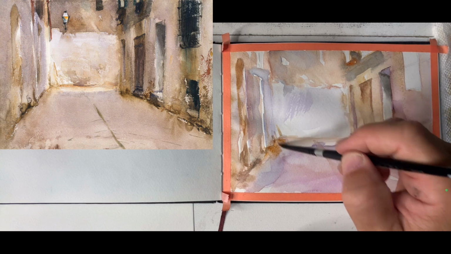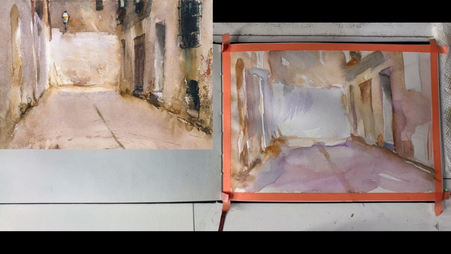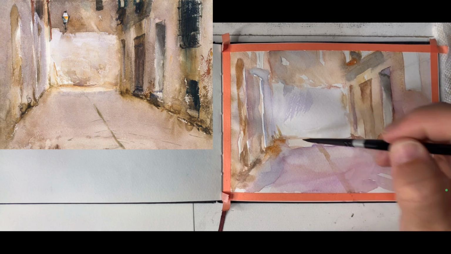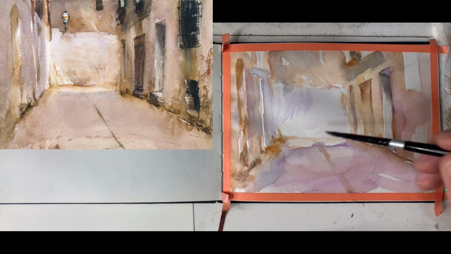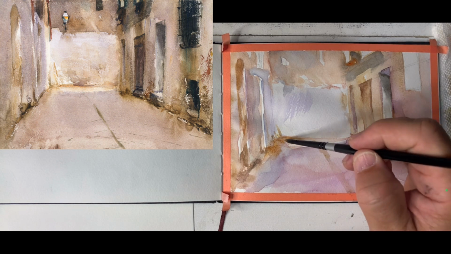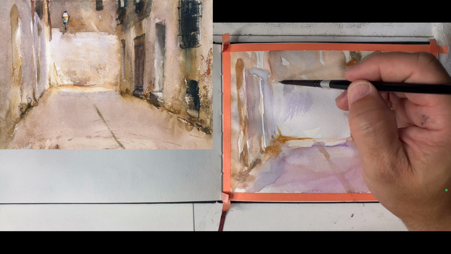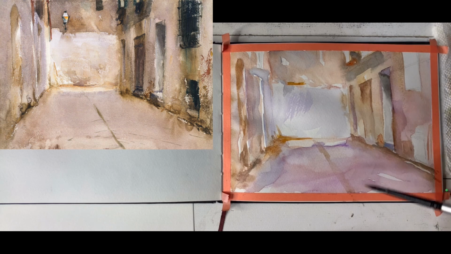Trying to bring in a little more of that look of casual looseness, confidence, with the color mixing and application.